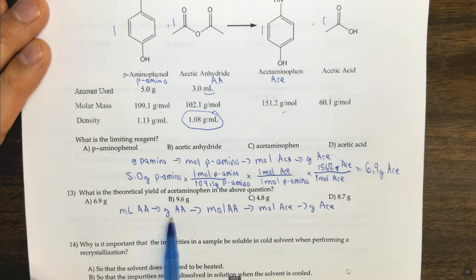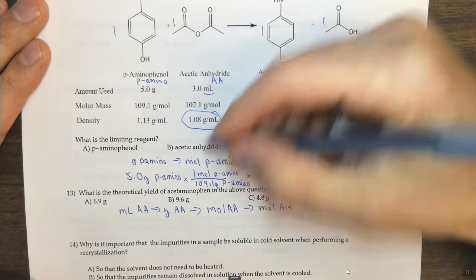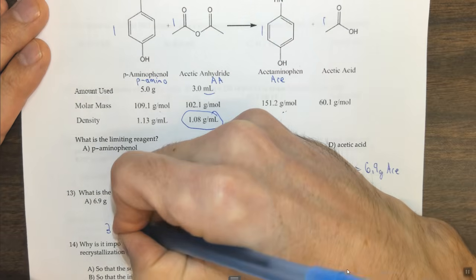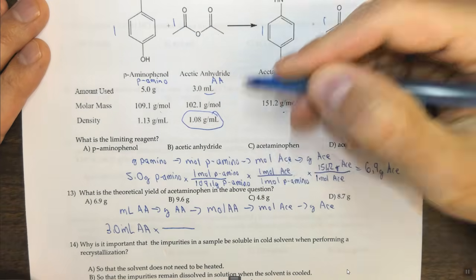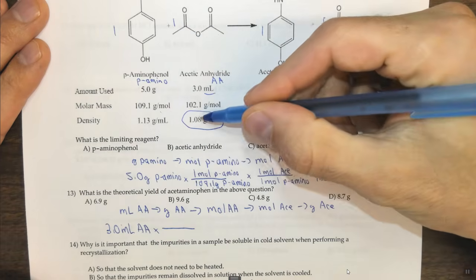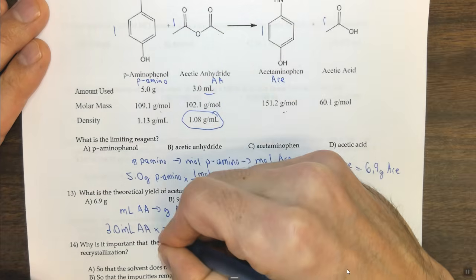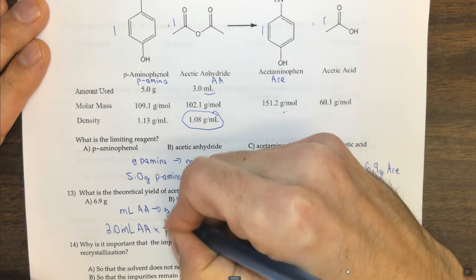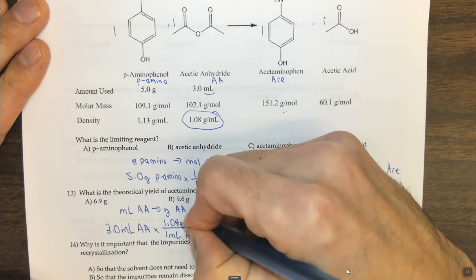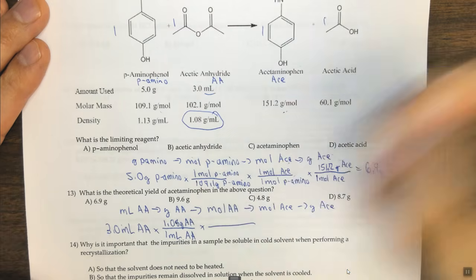So it's one extra step at the beginning. So starting with 3.0 milliliters of acetic anhydride times, I know that there's 1.08 grams in a milliliter. So I put the 1 milliliter on the bottom, I put the 1.08 grams on the top, and now I have grams of acetic anhydride.